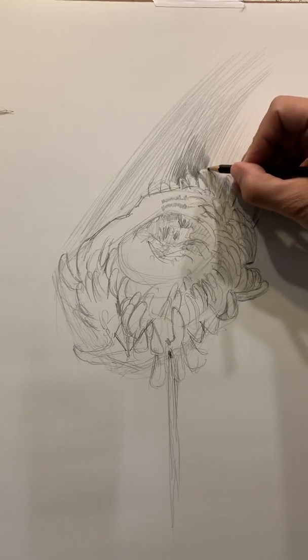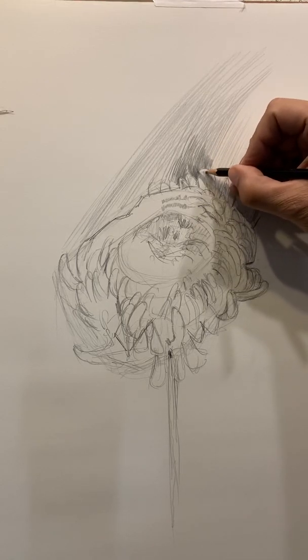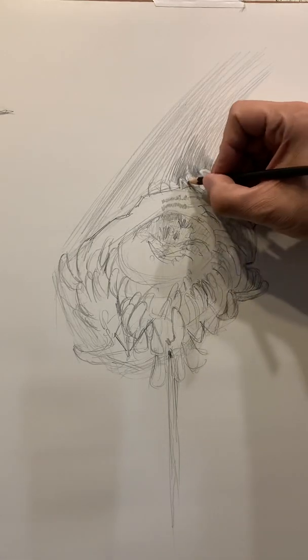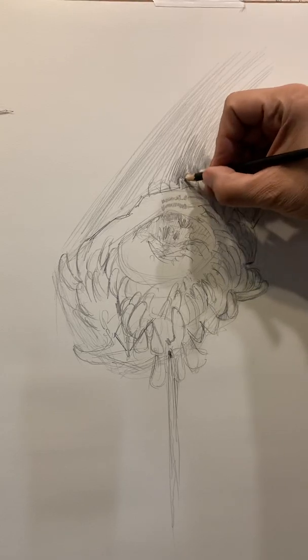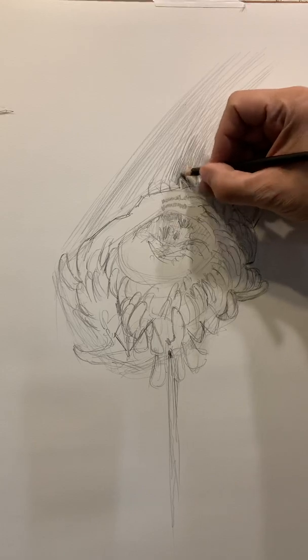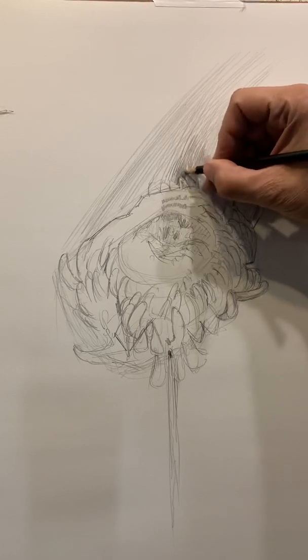And now I'm starting to put in value in the background because this is yellow here. It's a bright yellow. How am I going to make that show up on my paper? I'm going to have to do it by value in front of it and then back of it. So you saw that I put a line on this. I'll match my line in the background space and kind of blend it back.